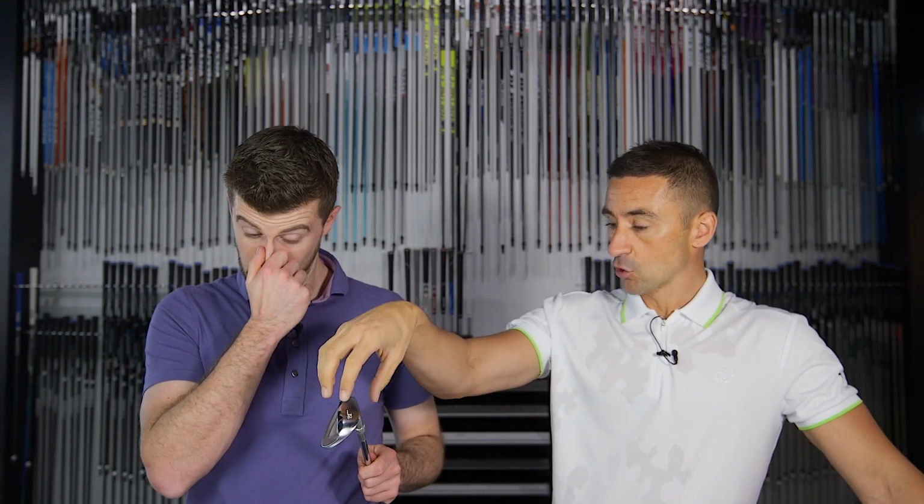But the reality is bounce has become sort of a useless number, because there are so many elements in sole design and how you would pick a specific wedge. You'll look at the sole width, the sole radius, the sole camber. You'll look at the bounce number. You'll look at the actual grind and the shaping of it. So there are 5 key elements in what actually comprises the sole of a wedge. Interesting. So you have to be mindful of all 5 to pick the right wedge for someone.